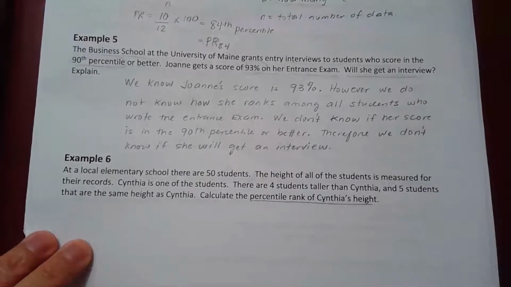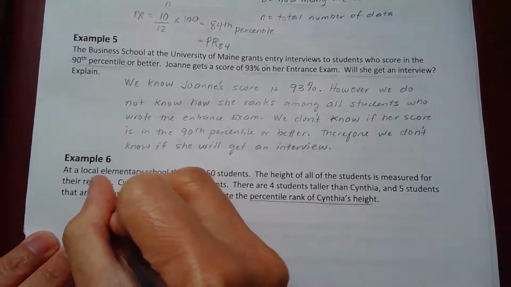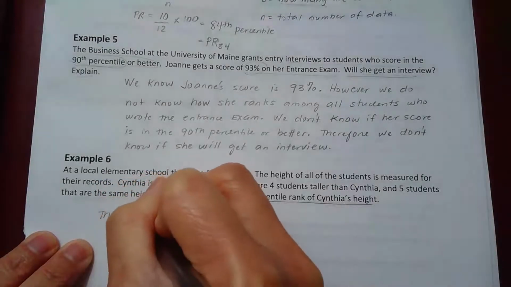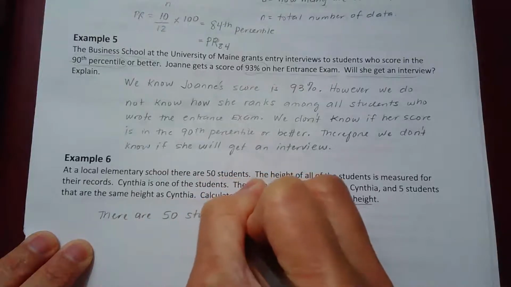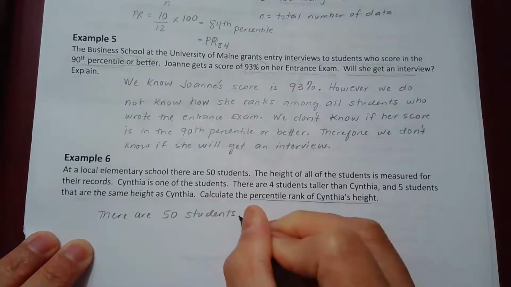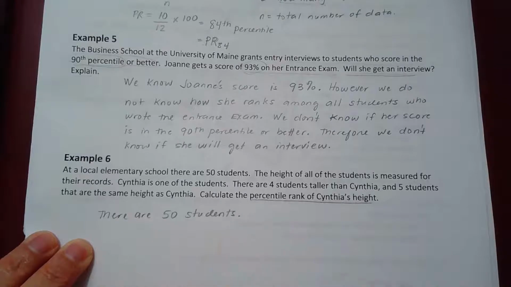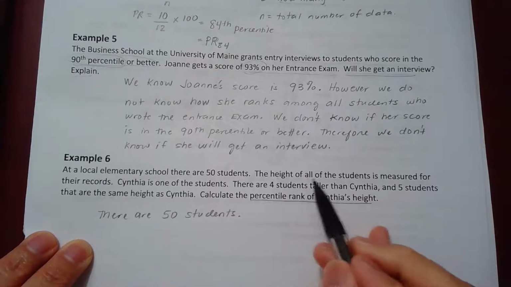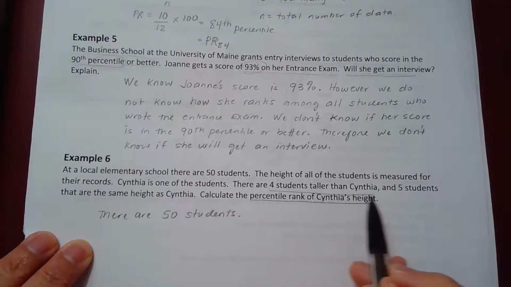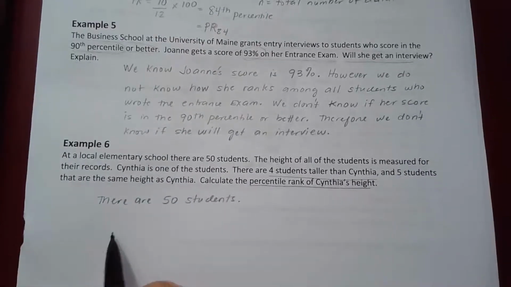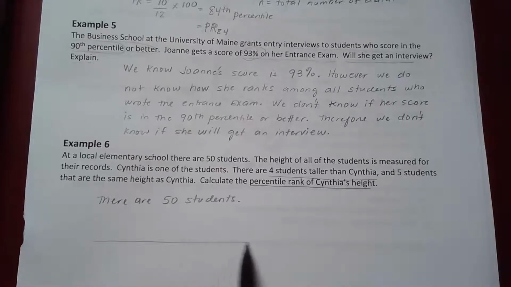So there are 50 students. What do we know? There are 50 students in all, right? So we know n is equal to 50. The height of all students is measured. Cynthia is one of the students. There are 4 students that are taller than Cynthia. So I'm just going to put it all in here.